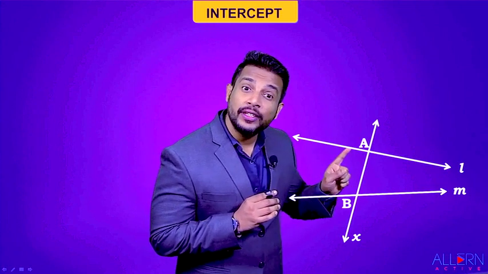Let us understand a very simple concept called intercept. Now what is an intercept? Let's understand. We have a line L and we have another line M. These two lines are intersected by a transversal X, right? Now why is it a transversal? Because this line is intersecting line L and line M at distinct points A and B.